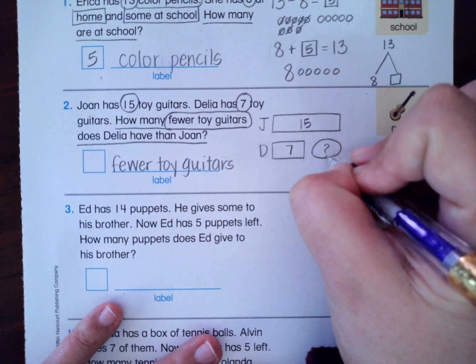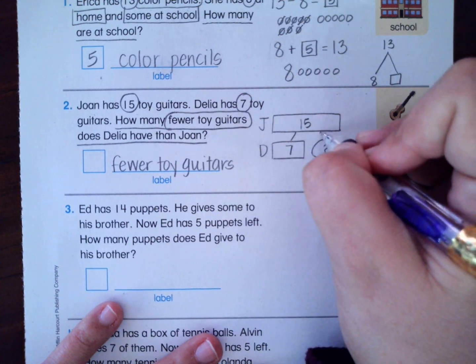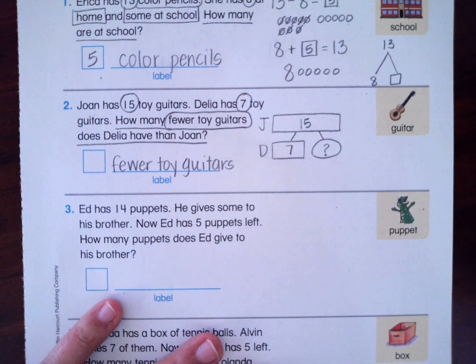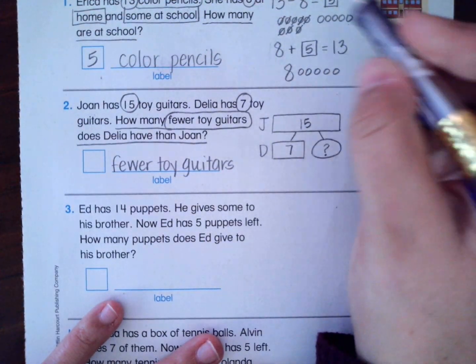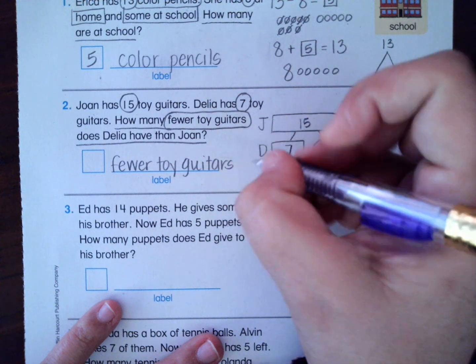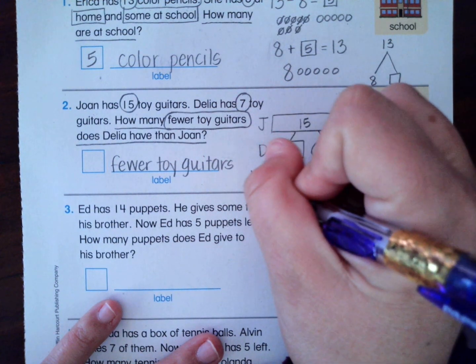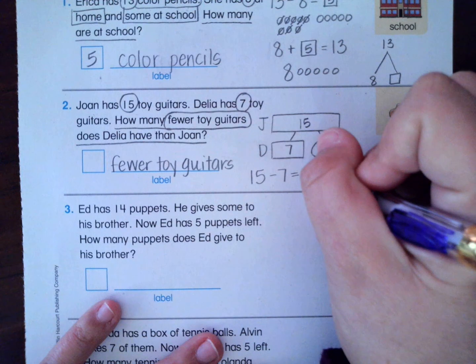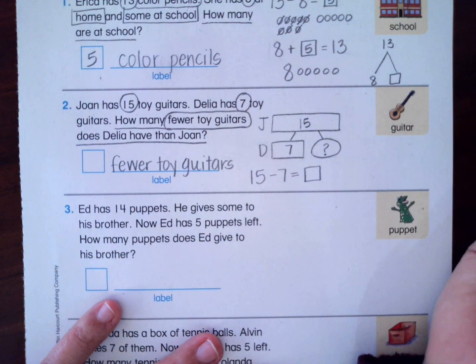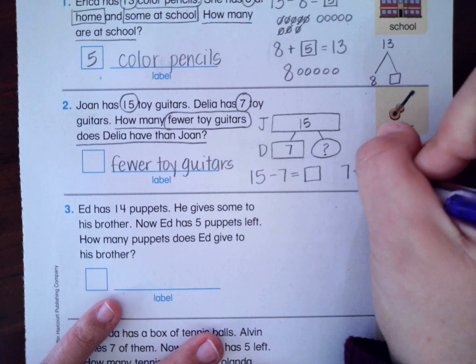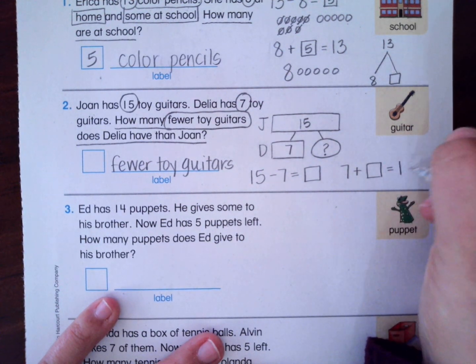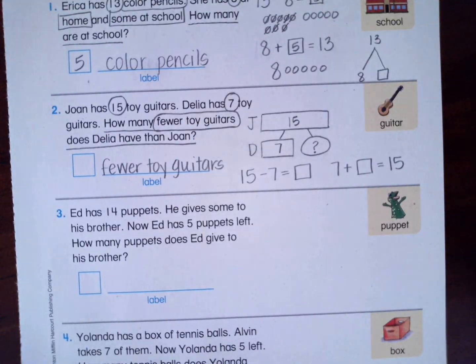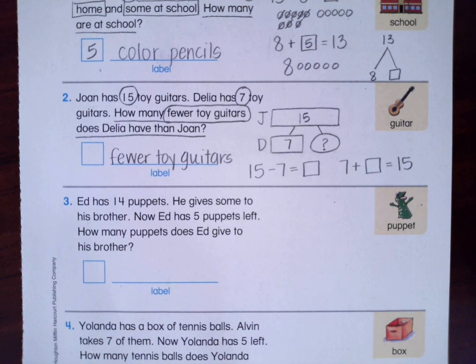So here is my missing number, my oval. And this is just like a math mountain. So if I'm missing a partner, similar to what we did here, I have 2 equations. So I can do 15 minus 7 equals box, or I can do my counting on of 7 plus box equals 15. So right now what I want to do is pause the video and solve this problem.